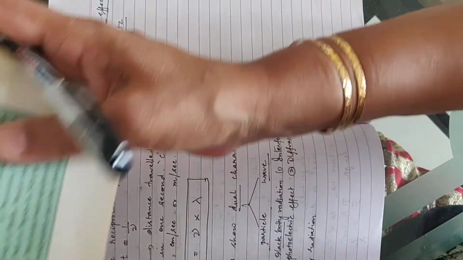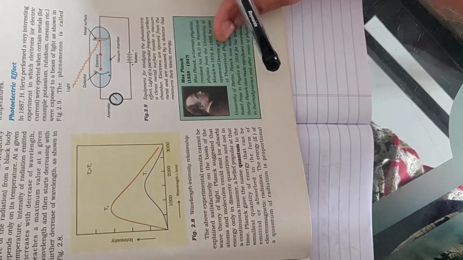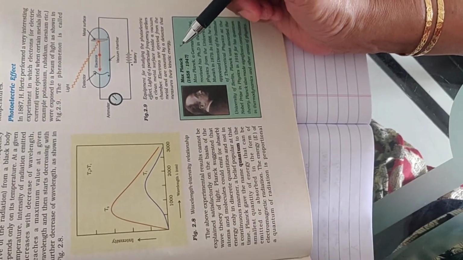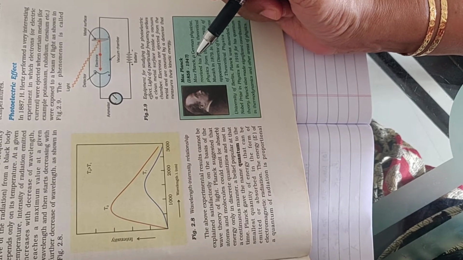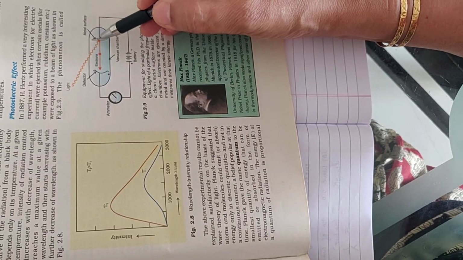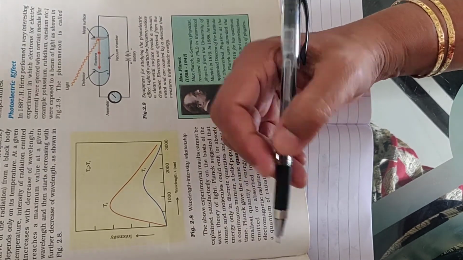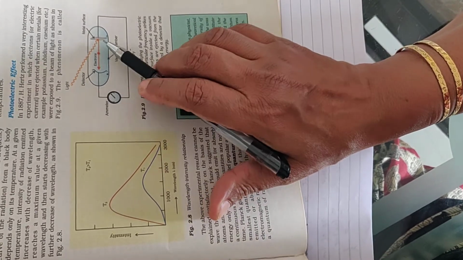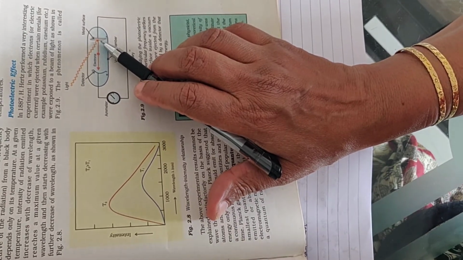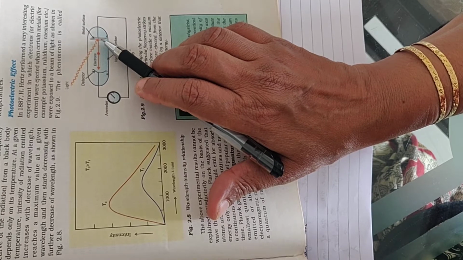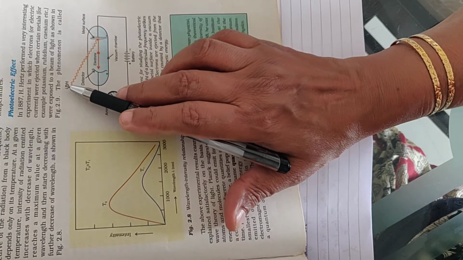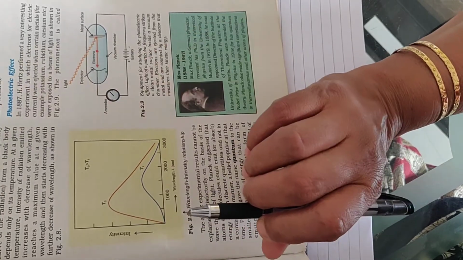Look at the figure that is given in your textbook. This is a metal surface, and light was made to fall on the metal surface. And what happens when the light is falling on the metal surface?